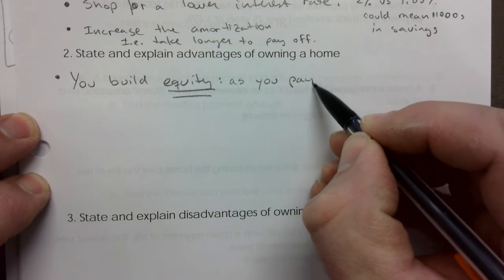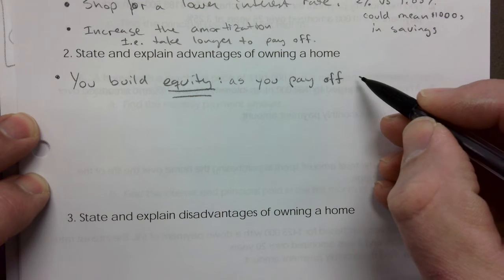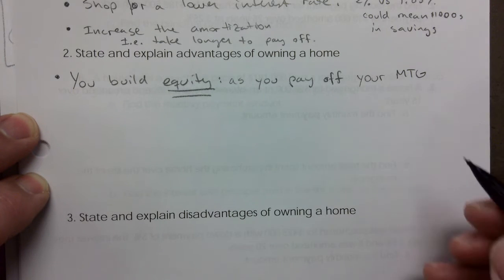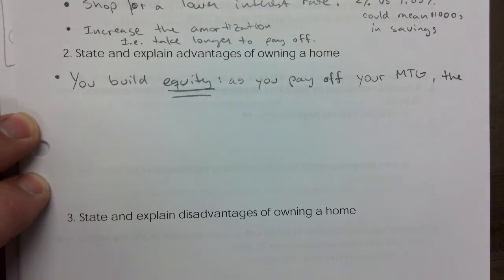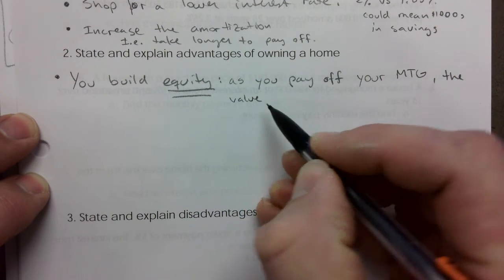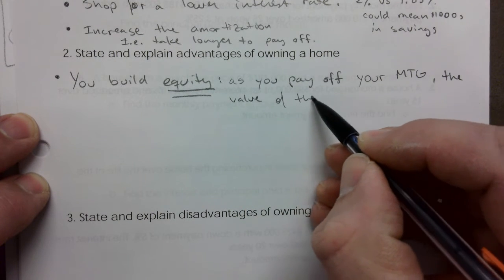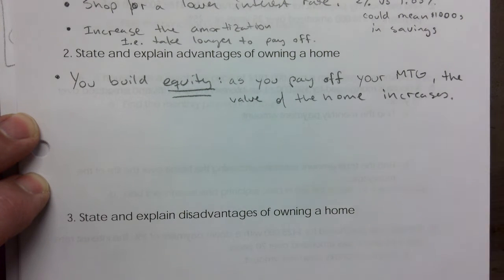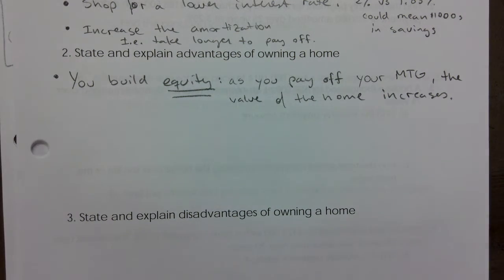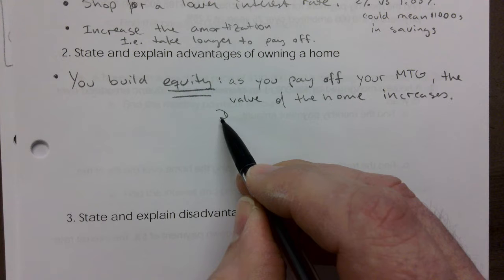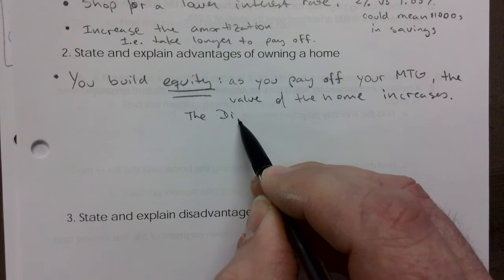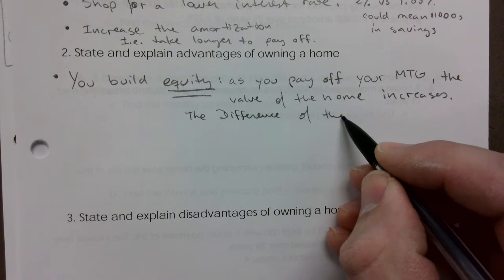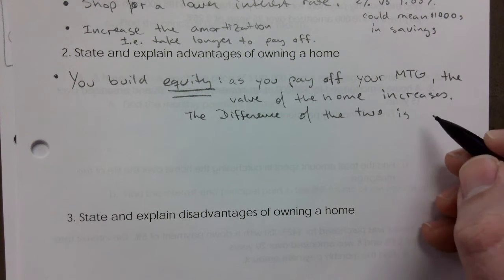As you pay off your mortgage, and I just write MTG there, at the same time as you're paying off, the value of the home increases. Okay? The difference, sorry, I will start here. The difference of the two is equity.